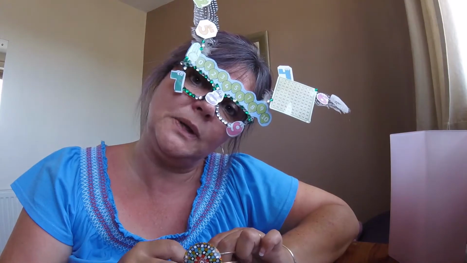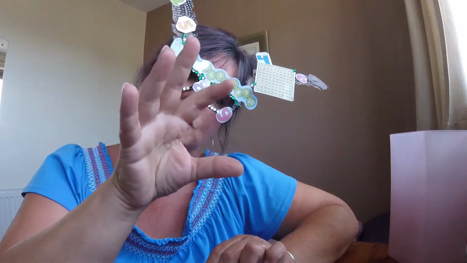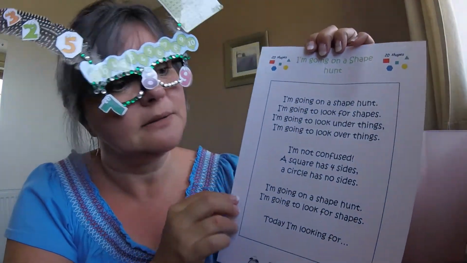But you might want to do it like me and take a photo of each thing that you find. It's up to you. You might want to draw them, or try to write down the things that you found, or your grown-up might make you a chart so that you can make a list and tick them off. You can do it however you like, but let's just remind ourselves of the little chant before we go.